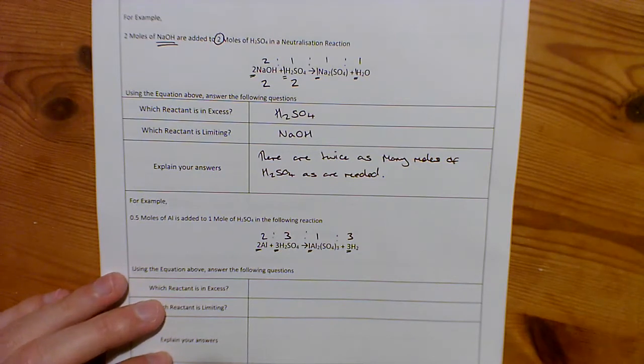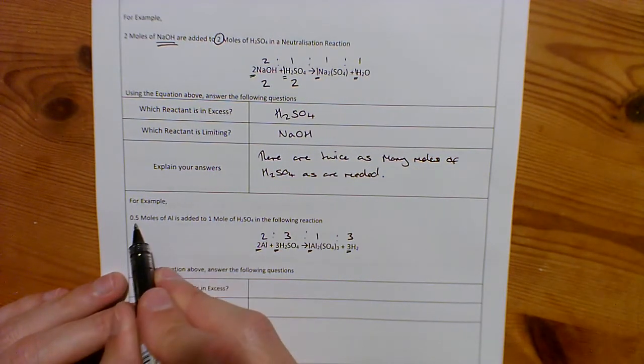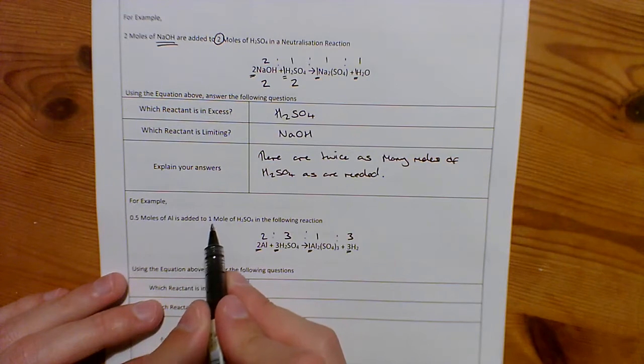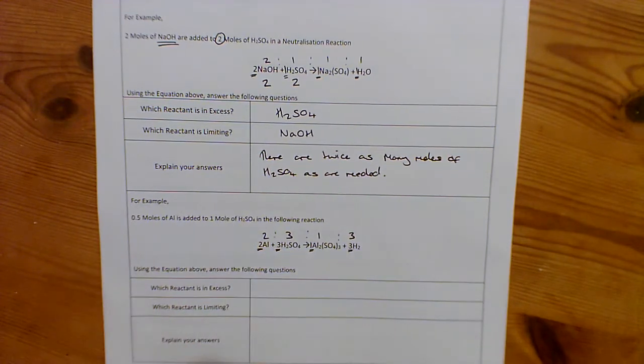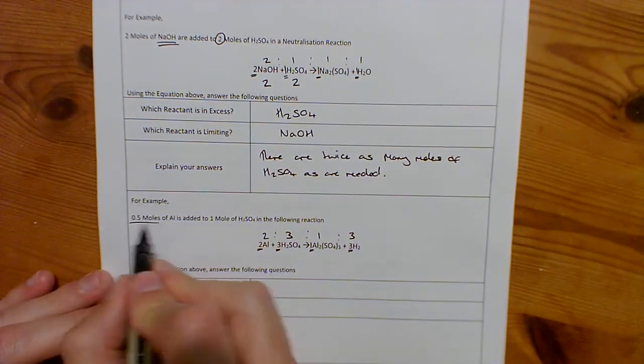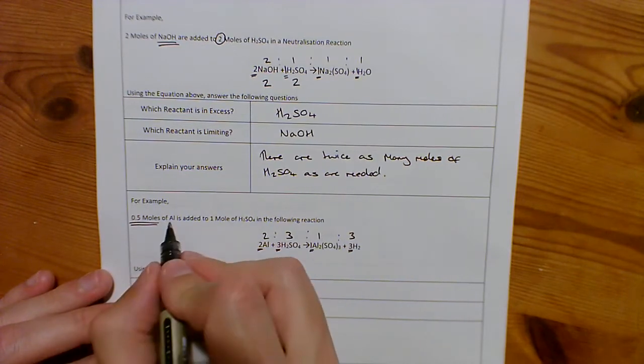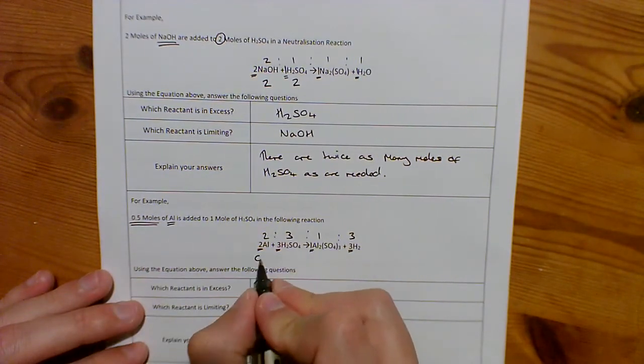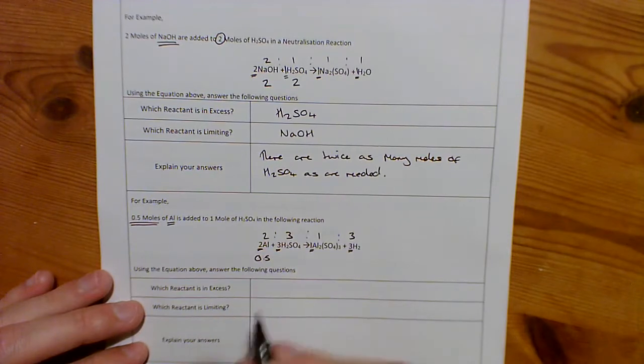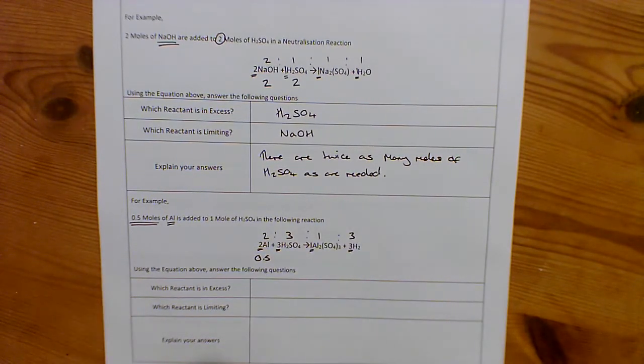So again, we've got 2 values here. We've got 0.5 moles of aluminium or 1 mole of sulfuric acid. It doesn't matter which one you start with, but again, I'm going to start with the 0.5 moles of aluminium. So if I had 0.5 moles of aluminium, how much sulfuric acid would I need? So the ratio is 2 to 3.